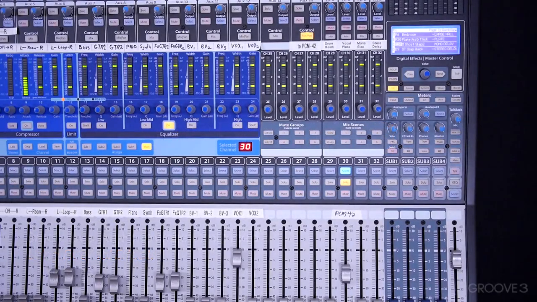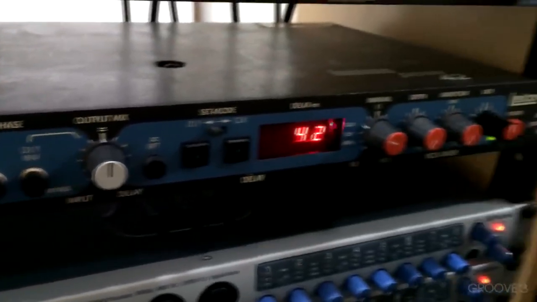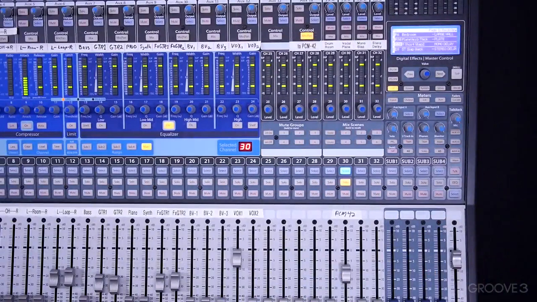Now we've been all over how to use the built-in effects. Let's talk about how to use external effects. Now if you have a rack effect that you really want to still use, I have a PCM42 that is kind of a classic piece of gear that I like to use. It's a mono delay line, so I'm going to use that as the example here.